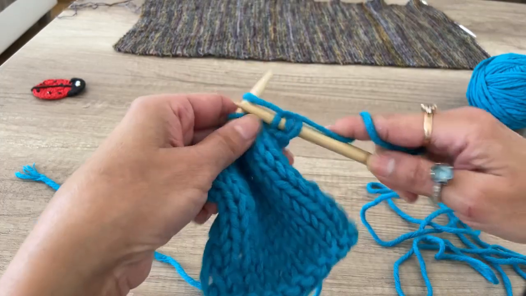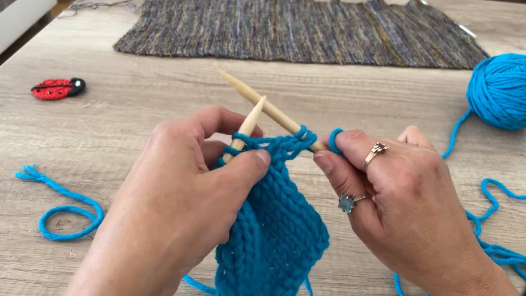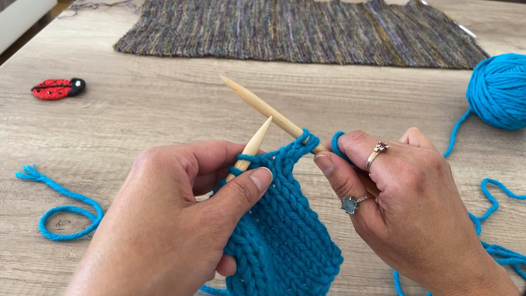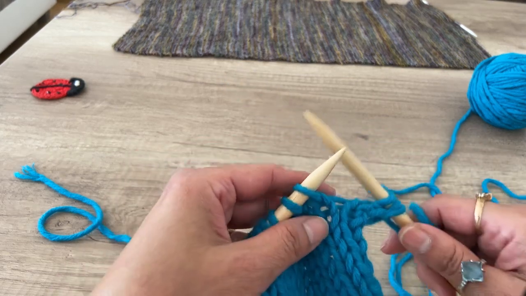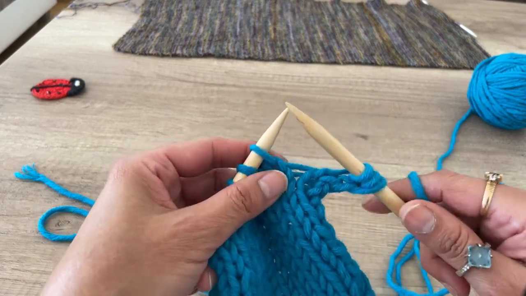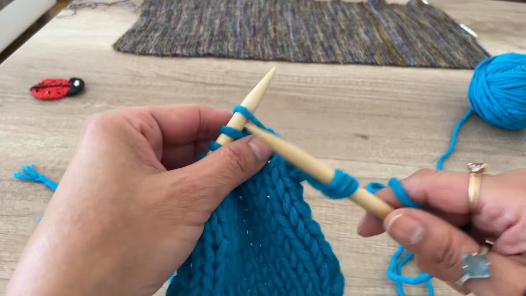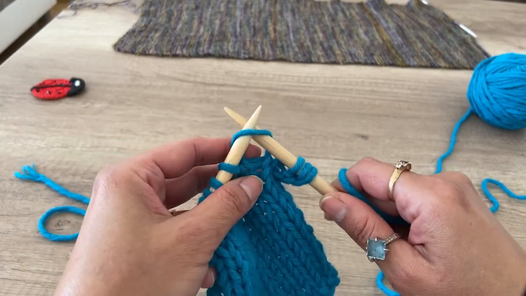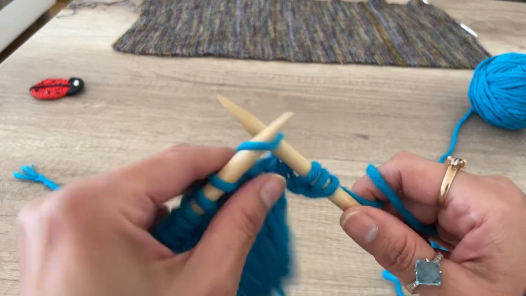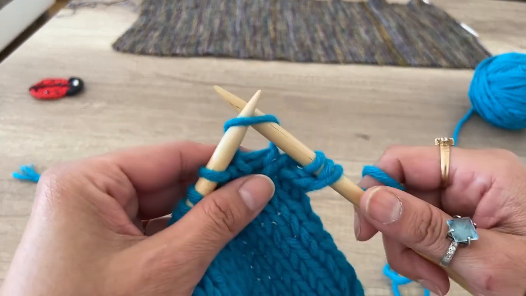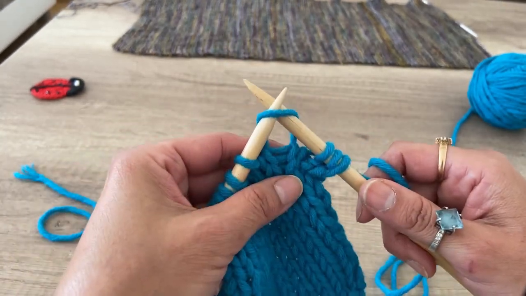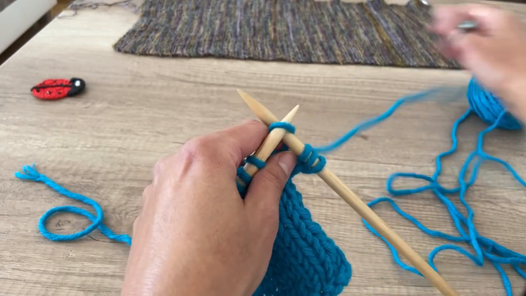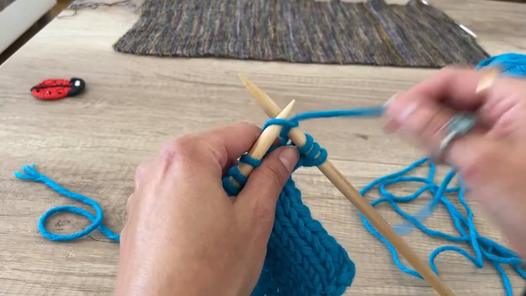Here I make one knit stitch, and now I will show you my other technique, the old technique that I learned when I was a girl. Look, we insert the needle in the stitch, en el punto, and we bring the yarn.